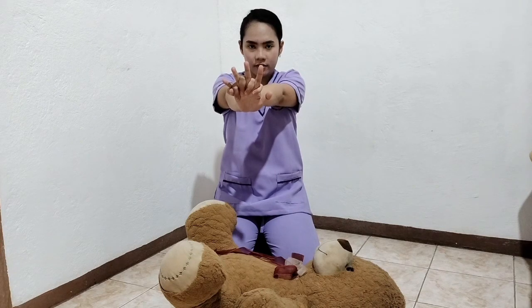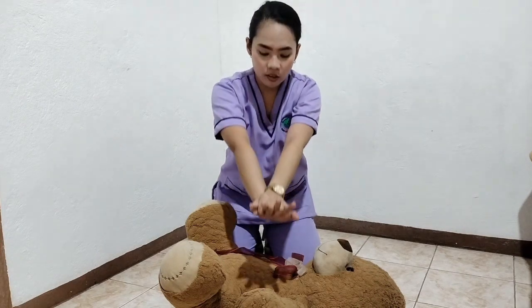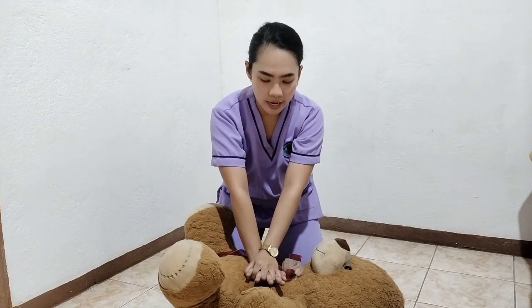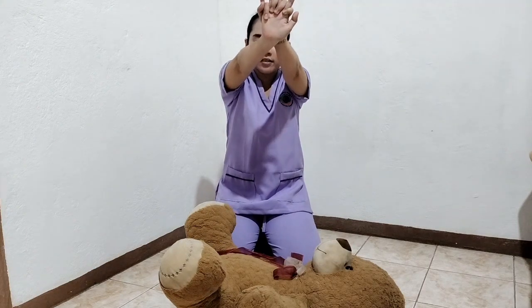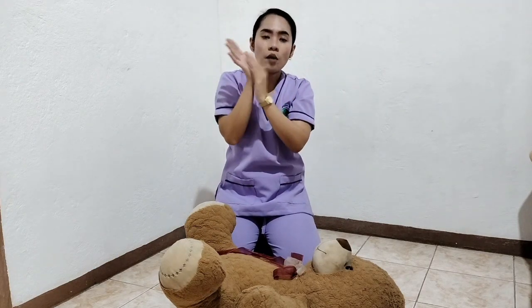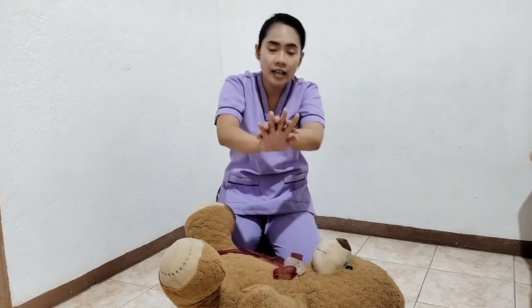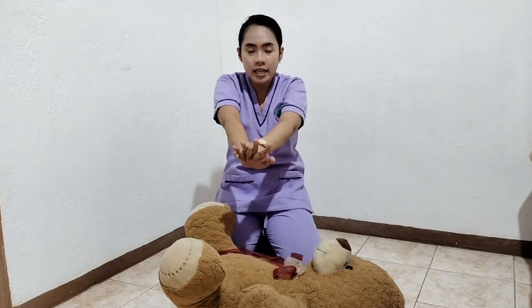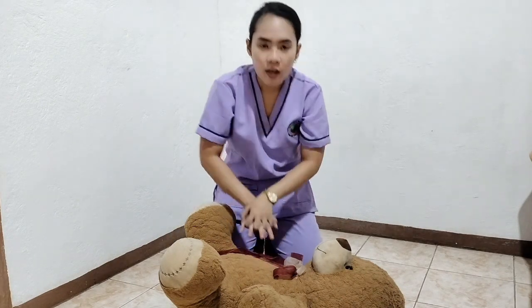Place it on the chest at the sternum, in the center under the breast, with the heel of the dominant hand first. Do not keep it flat, but slightly diagonal or slightly sideward. Okay? So let's do it.